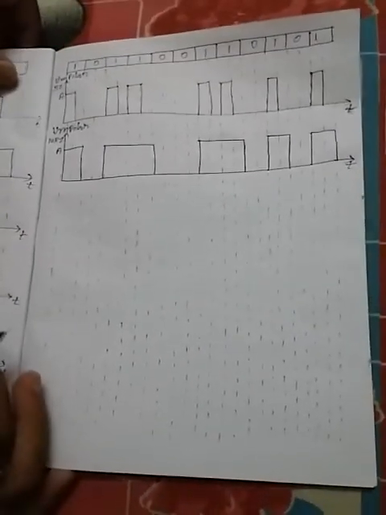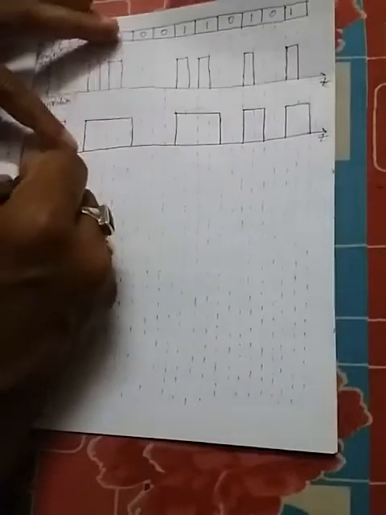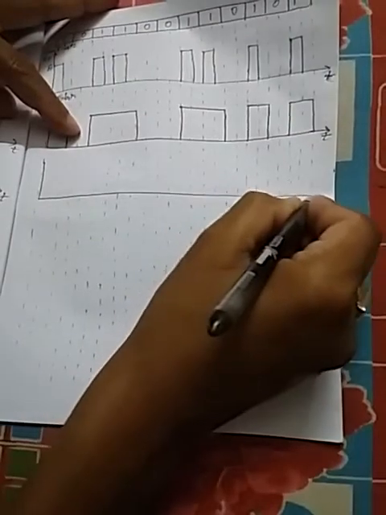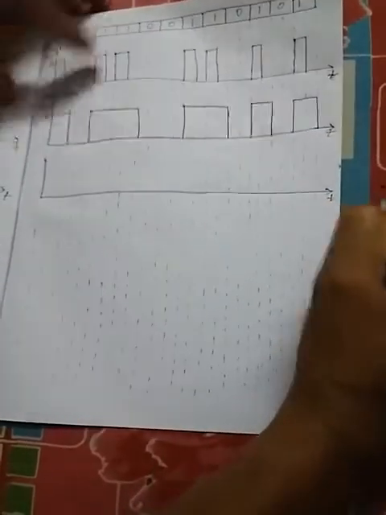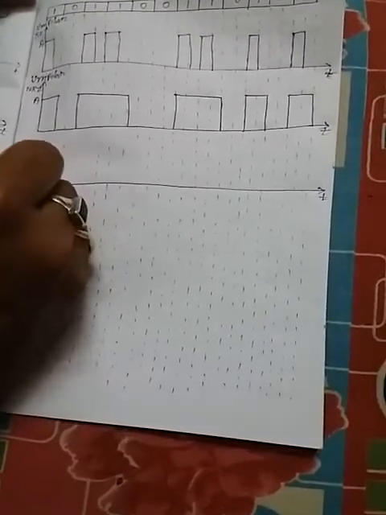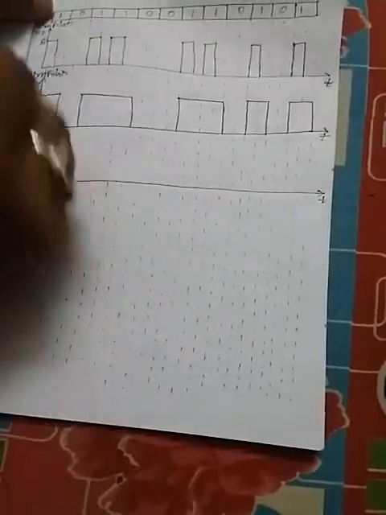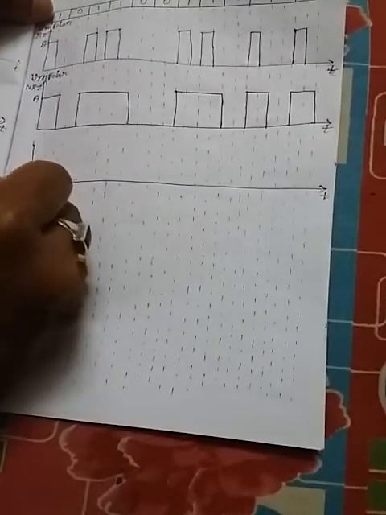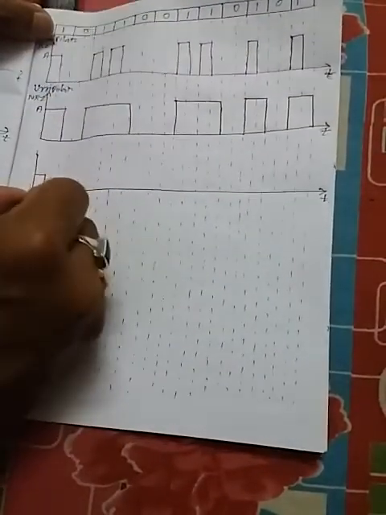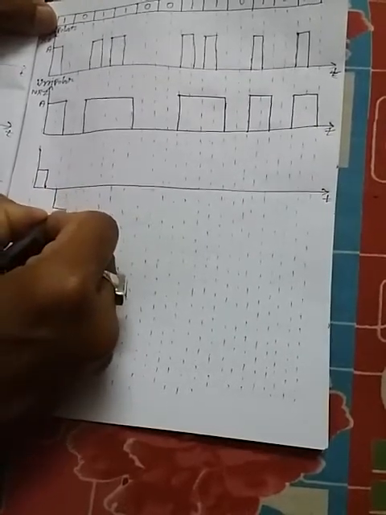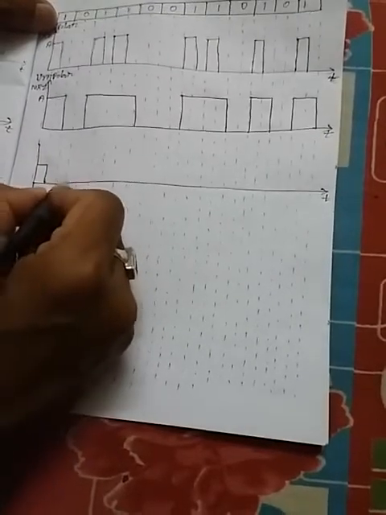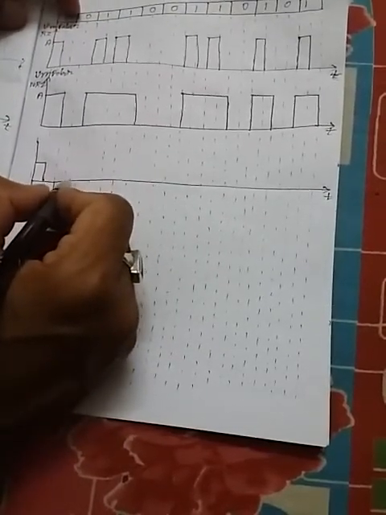Now the bipolar return to zero type waveform. In this type, for the first half of the bit there will be a positive amplitude, since the bit is 1, and in the next half the amplitude will be 0. But when it is 0, then the amplitude will be minus A. This will be minus A, and it returns to 0 in the second half of the bit.